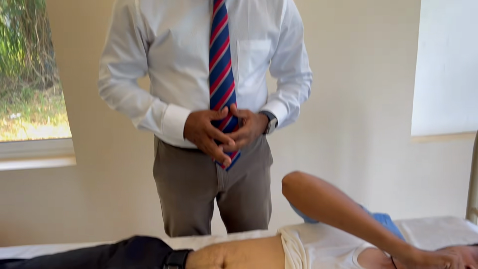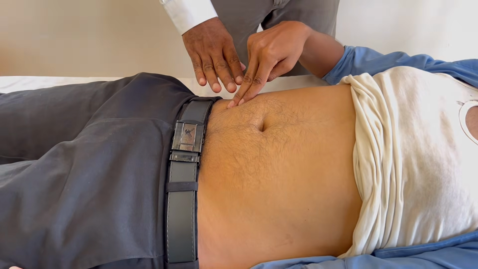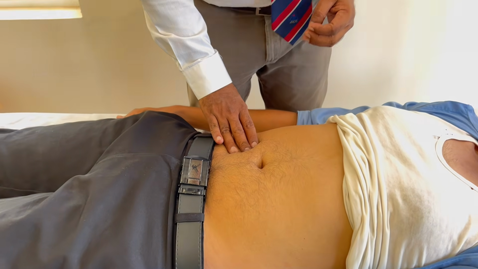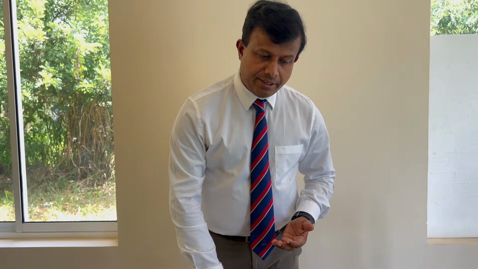Okay, the third physical sign is Dunphy's sign. Here we ask the patient to cough and inspect. So can you cough, Roshi? Any pain anywhere? Yeah. Okay. So maximal tenderness at the right lower quadrant over the McBurney's point. That is called Dunphy's sign. When you ask the patient to cough or sneeze, that will increase the intra-abdominal pressure, which will exaggerate the pain because of the maximal inflammation at the right lower quadrant, McBurney's point. That is called Dunphy's sign.